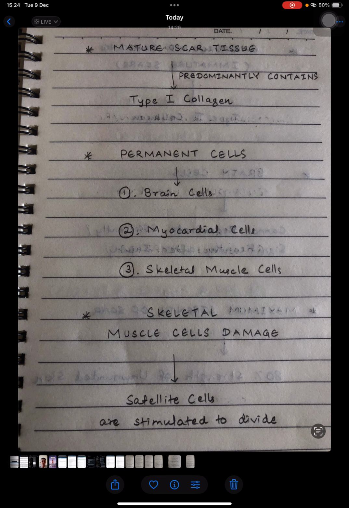Permanent cells also need to be memorized for your exam. These permanent cells cannot regenerate after damage or injury, and they are really important cells. The first one is brain cells, the second one is myocardial cells, and the third one is skeletal muscle cells.